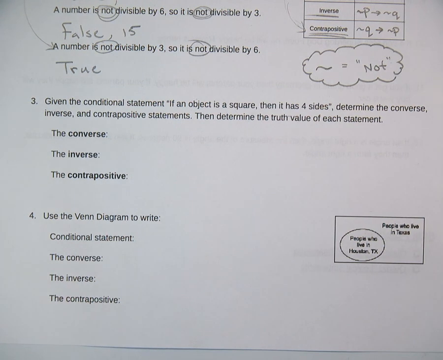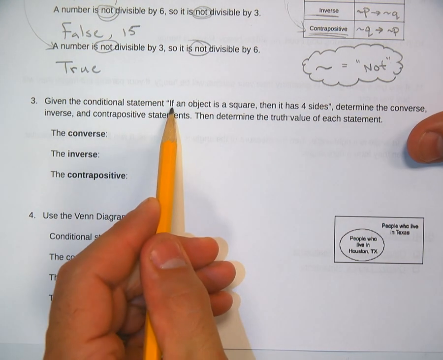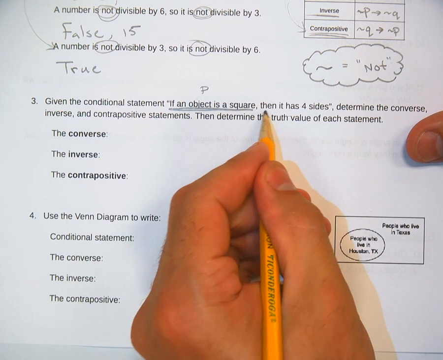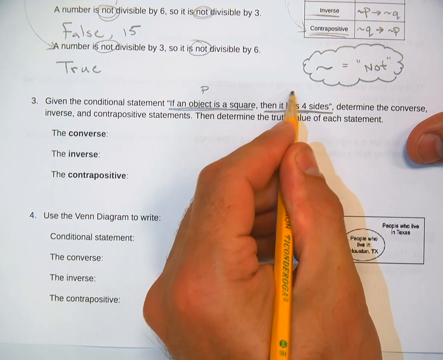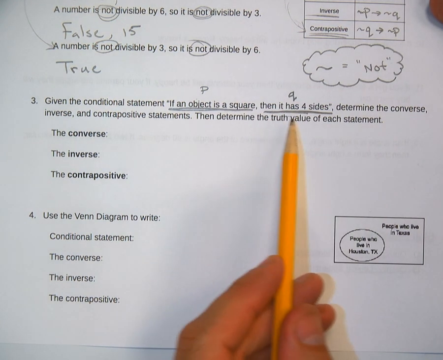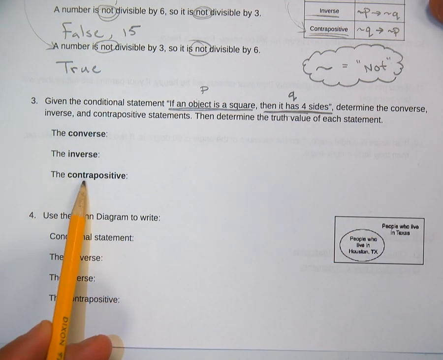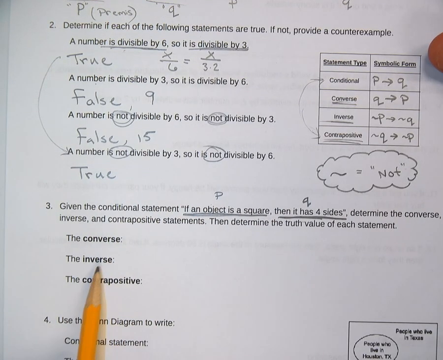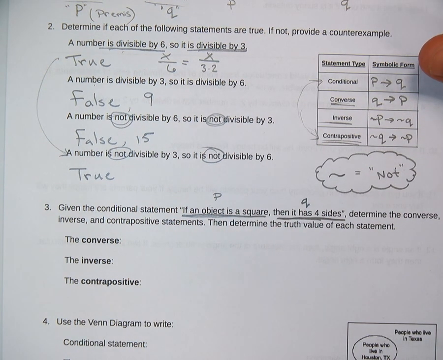All right, so let's try using this a little bit to make it a little bit more clear, because that was pretty confusing. So here's a new statement. If an object is a square, that's our premise. The conclusion is it has 4 sides. So that's the P and the Q. Determine from that conditional statement the converse, inverse, and contrapositive. So go ahead and try to pause the video and use what I showed you up here in number 2 to write the converse, inverse, and contrapositive for that conditional statement.